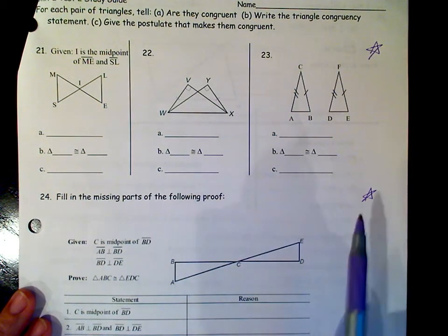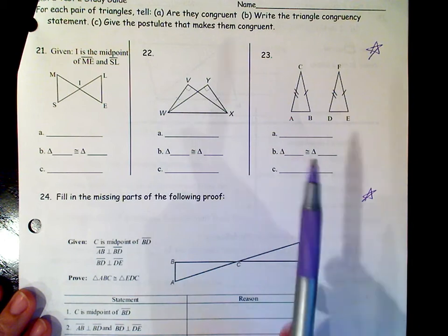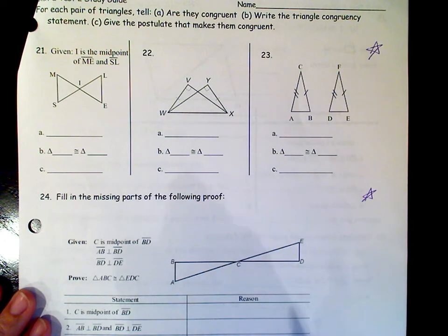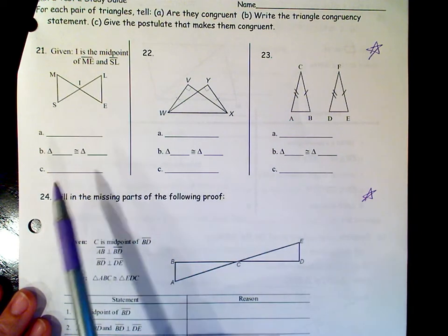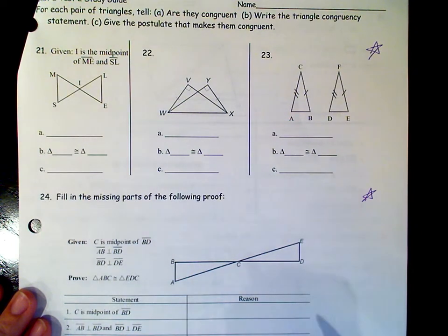For 21 through 23, it says for each pair of triangles, tell A, are they congruent, yes or no, B, write the triangle congruency statement, and C, give the postulate that makes them congruent. Of course, if they are not congruent, then parts B and C do not have to be done. So let's look at 21.